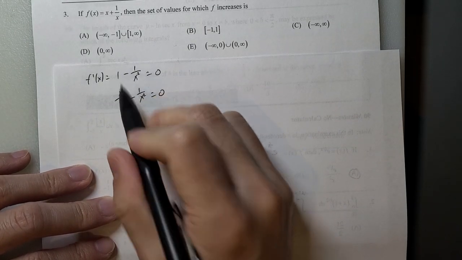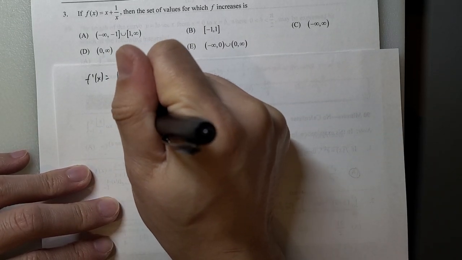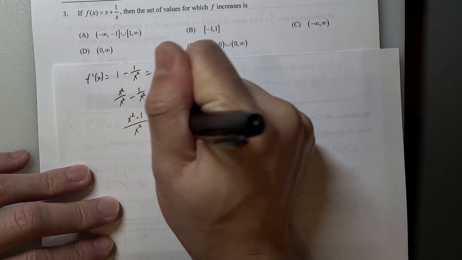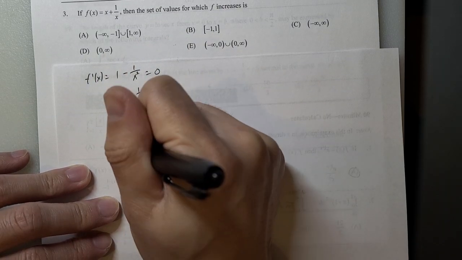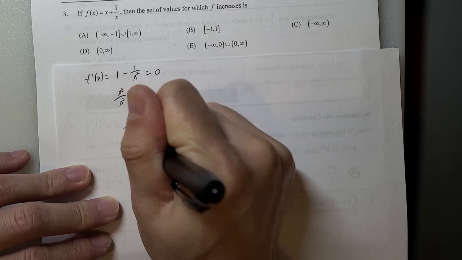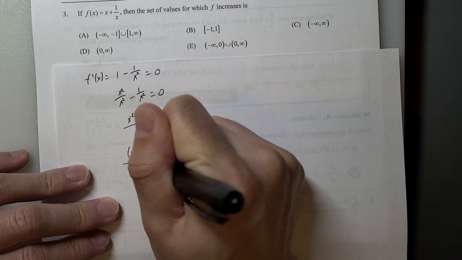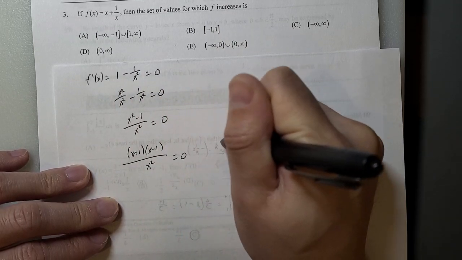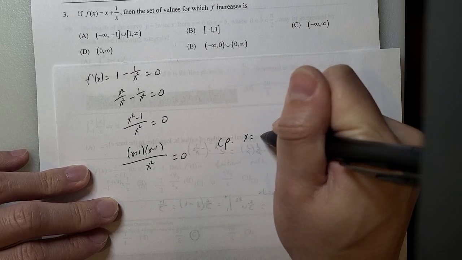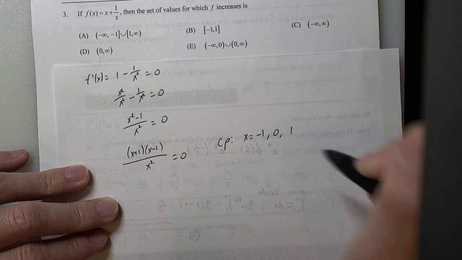This is equal to 1, right? So it's valid. Then x squared minus 1 over x squared is equal to 0. Then we can factor it as x plus 1, x minus 1, over x squared equal to 0. So our critical points are x is -1, 0, and 1.